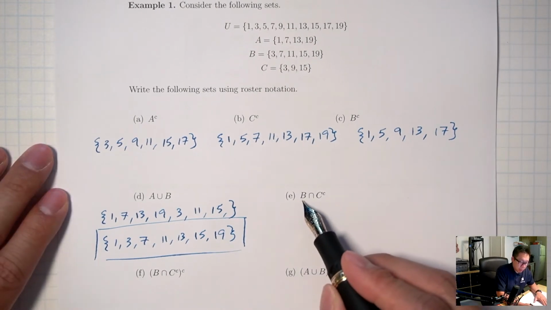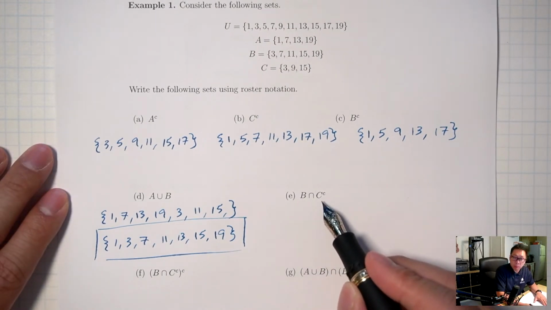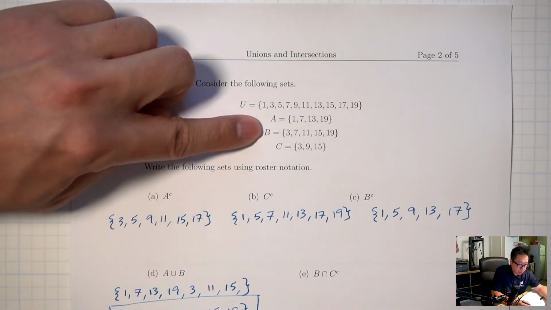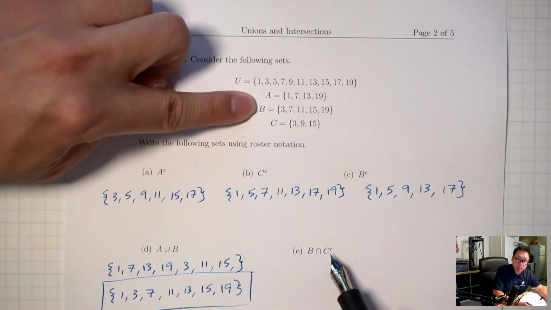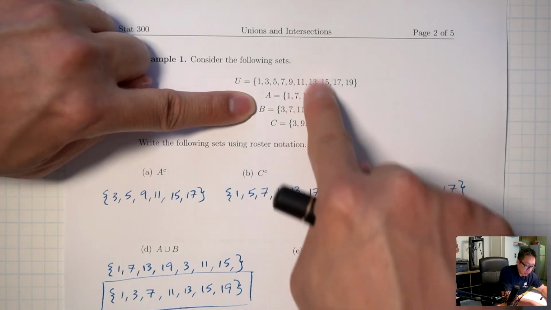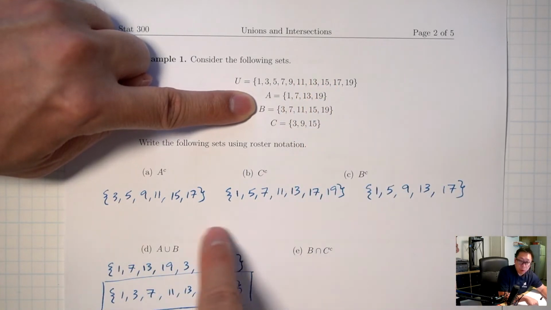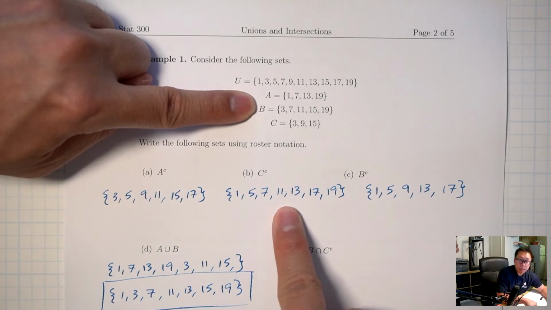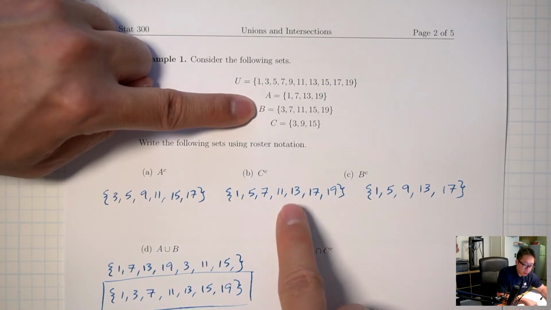Next up is B intersect C complement. So look for where B is. This is regular B, which is right here. Be careful here. This is not regular C. This is C complement. So where do you see C complement? It's either going to be in the original sets or it's one of the things that you already did. So C complement is this one right here. Okay, regular B, C complement.